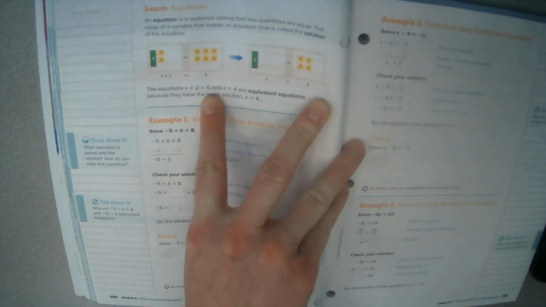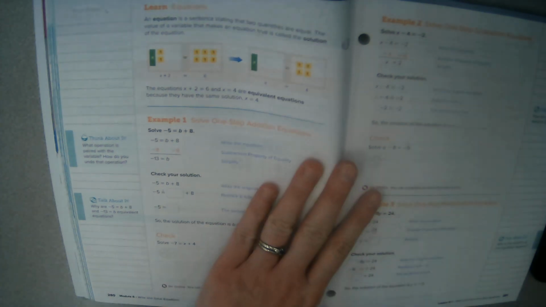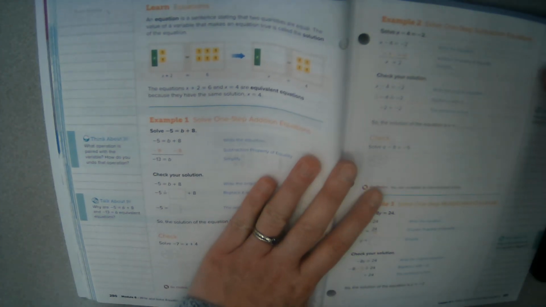So here, the equations x plus 2 equals 6 and x equals 4 are equivalent equations because they have the same solution, right? So they subtracted 2 from both sides and then ended up with x equals 4. And they kind of show that with the algebra tiles there on 280. All right, so now, just like all things math, you have to keep neat and you have to show your work.